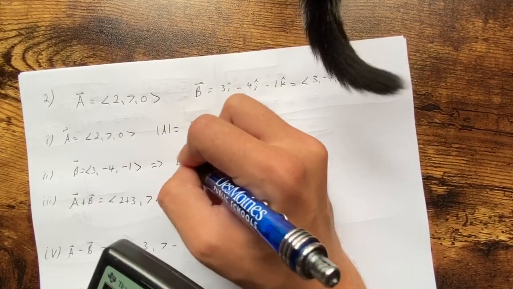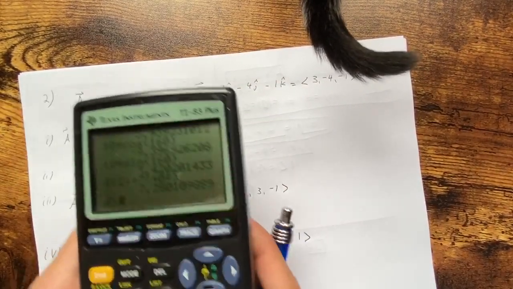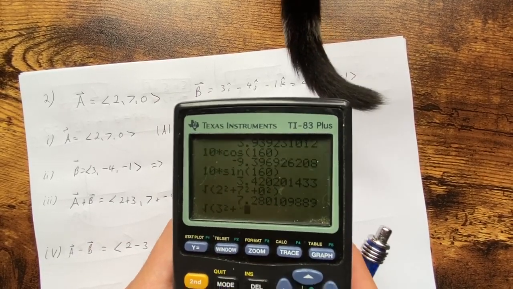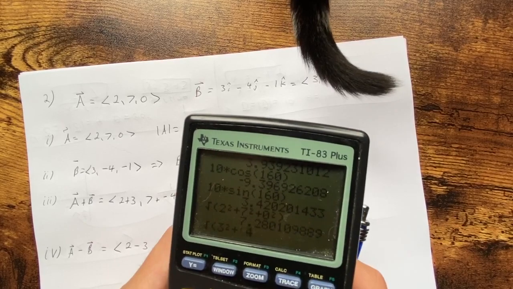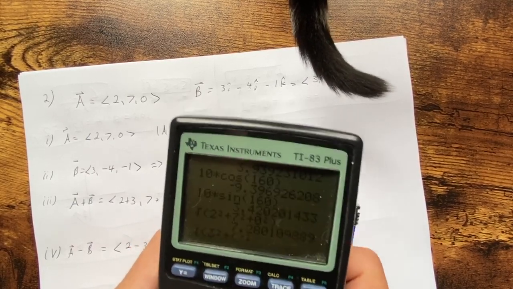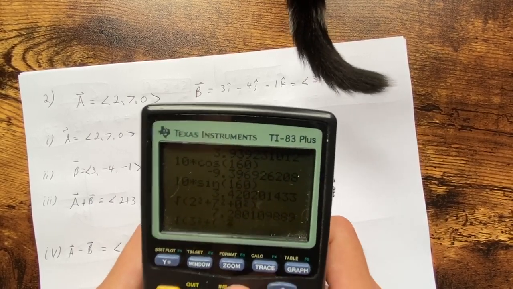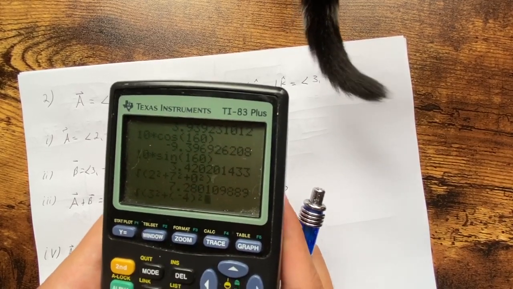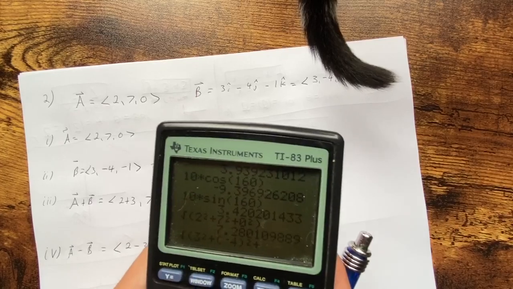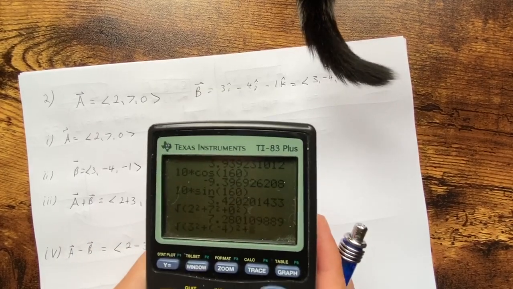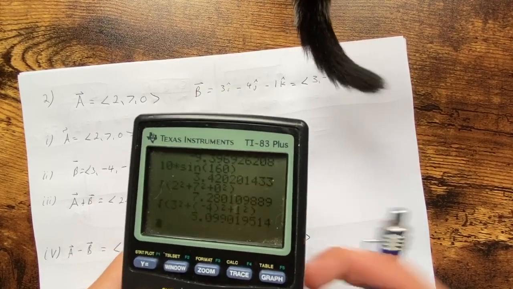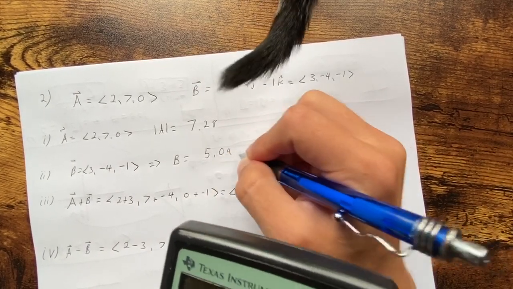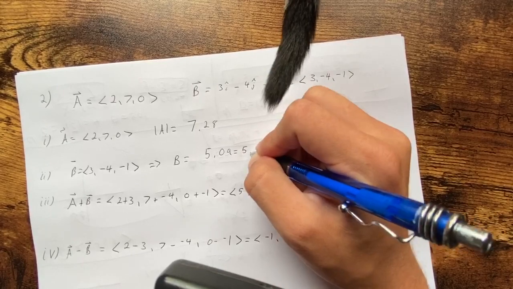Magnitude of B equals the square root of 3 squared plus negative 4. Well, we have to be careful. Negative 4 squared plus, and the negative's not even going to matter, so I'm just going to leave it out, plus 1 squared equals 5.09. I should really round that up to 5.10.